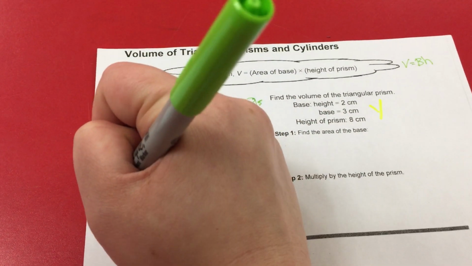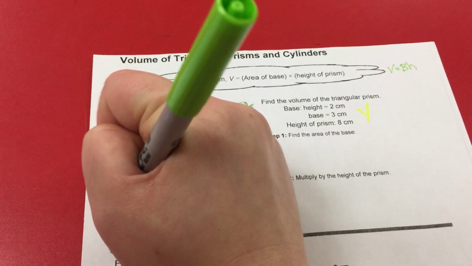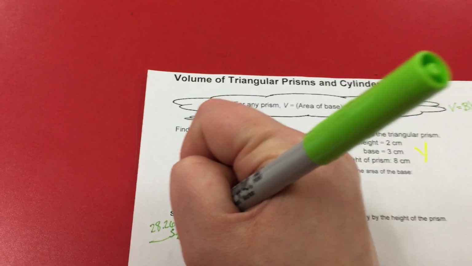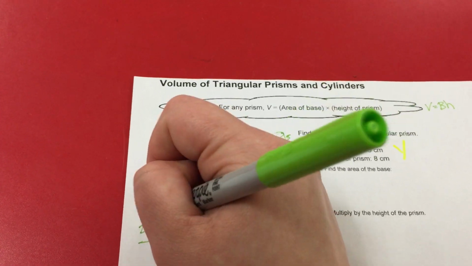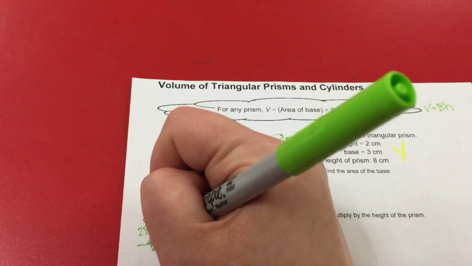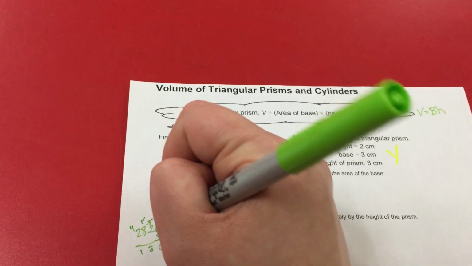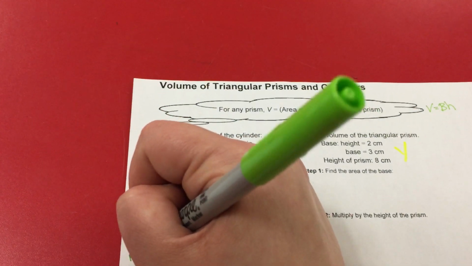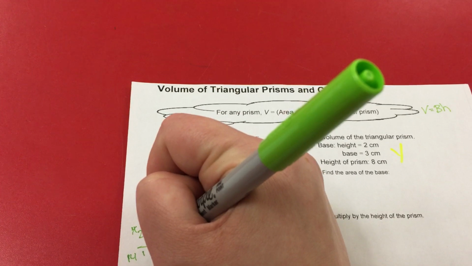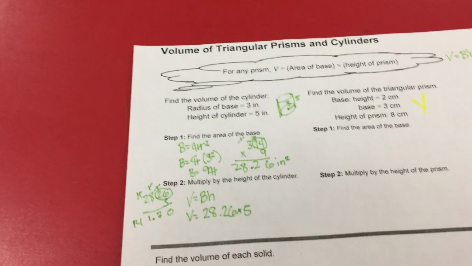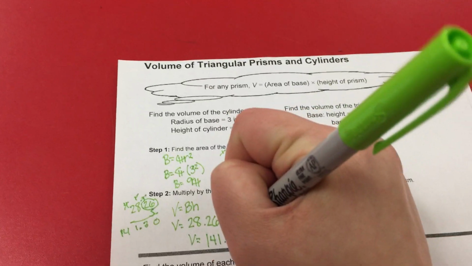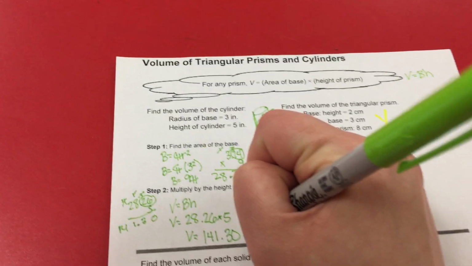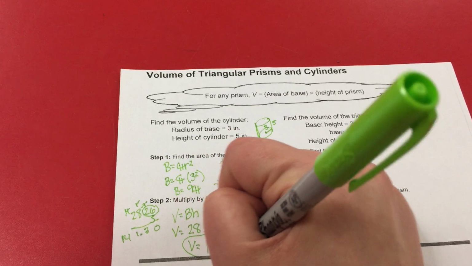I'm going to come over here because I don't know that off the top of my head. 5 times 6 is 30. 5 times 2 is 10, plus 3 is 13. 5 times 8 is 40, plus 1 is 41. 5 times 2 is 10, plus 4 is 14. Again, 2 numbers after the decimal, so I'm going to move over 2 spaces. My volume is going to equal 141.30 inches cubed because I'm talking about volume now.